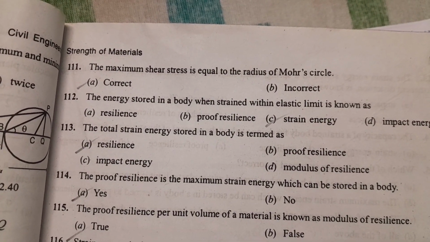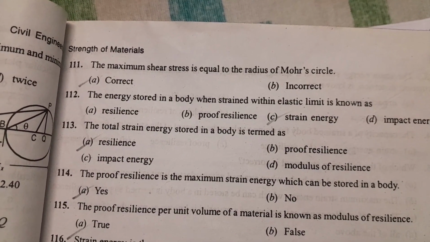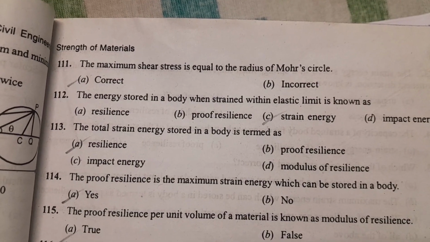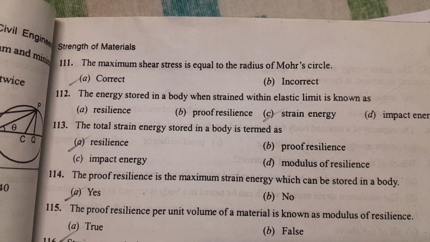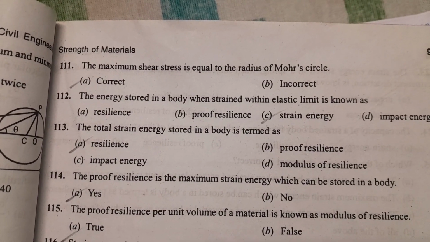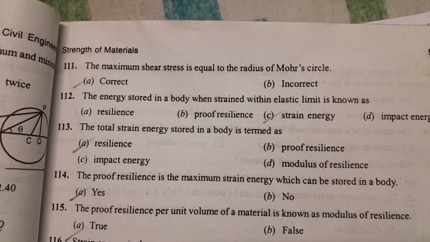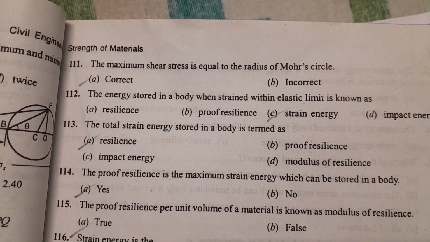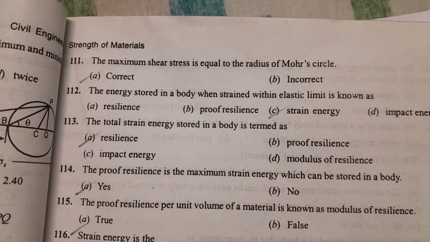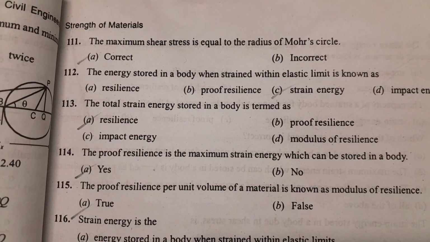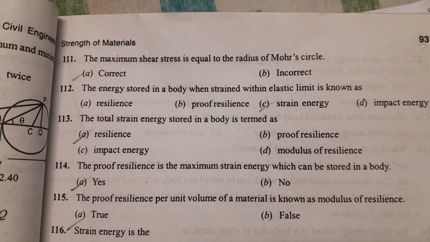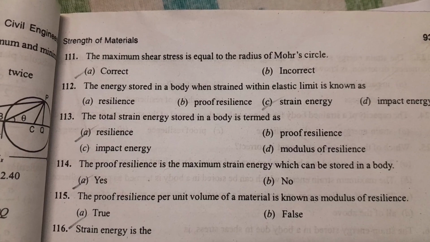Next question 113. The total strain energy stored in a body is termed as. Option A is the correct answer, resilience. Next question 114. The proof resilience is the maximum strain energy which can be stored in a body. Yes, option A is the correct answer. Next question 115. The proof resilience per unit volume of a material is known as modulus of resilience. Option A is the correct answer.